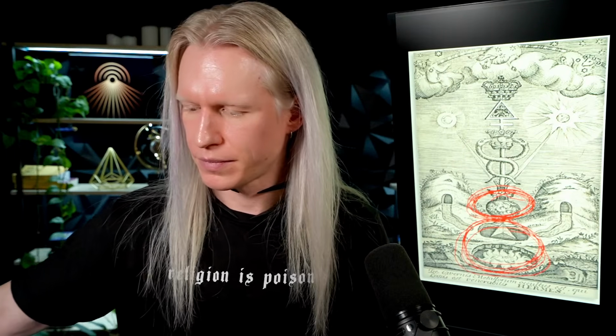So that's the next step that's occurring in this diagram or symbolic piece of art that represents the process of inner alchemy. So I just wanted to point that out so we remember where we are here. And let's go back to this.